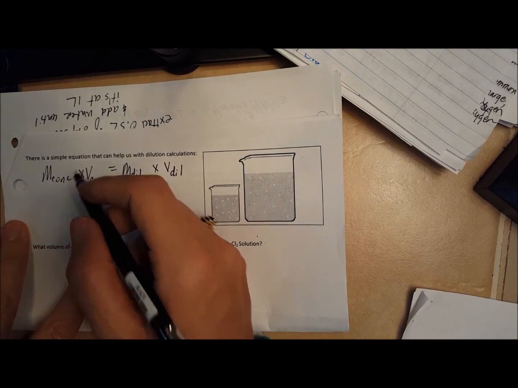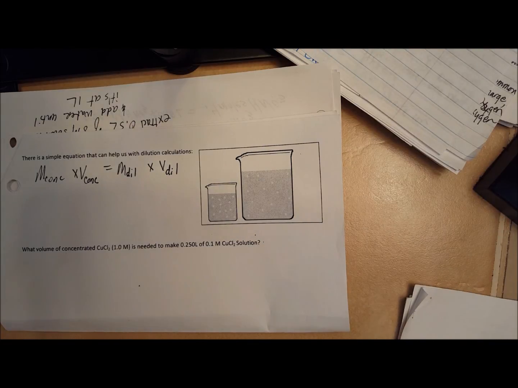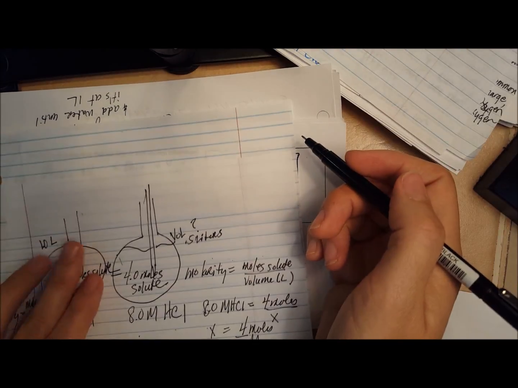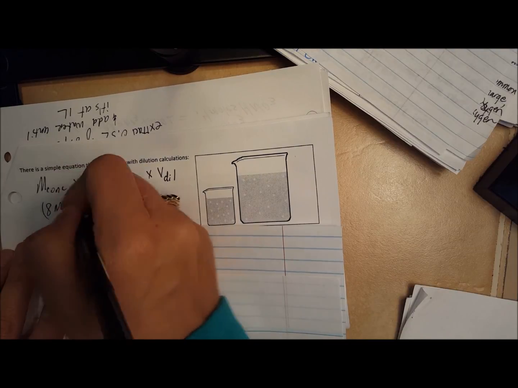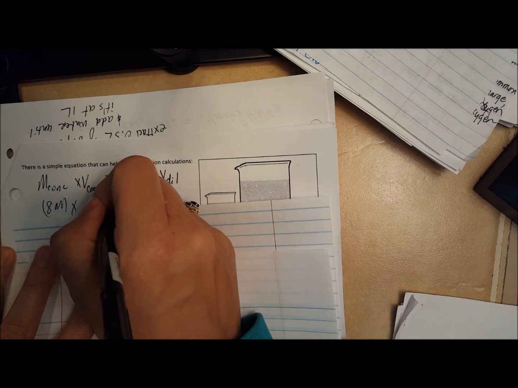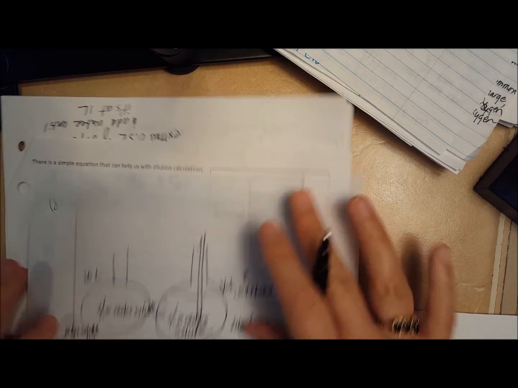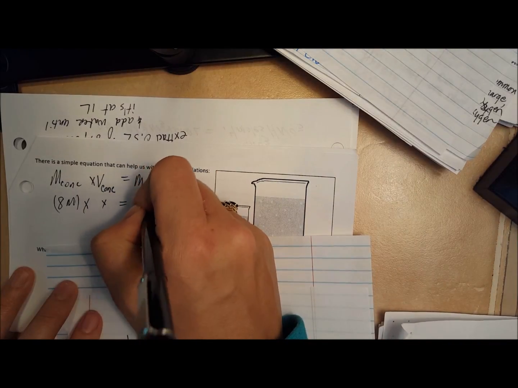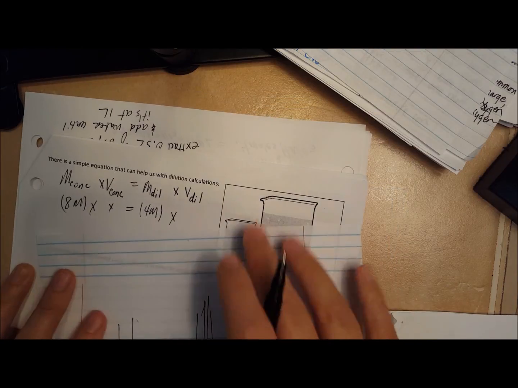So the M concentrated here was 8 molarity times the volume, which we didn't know, equals M dilute, which is 4 molarity, times the volume, which was 1 liter.